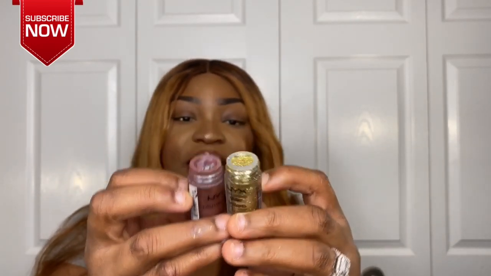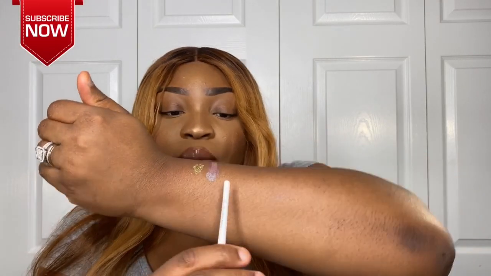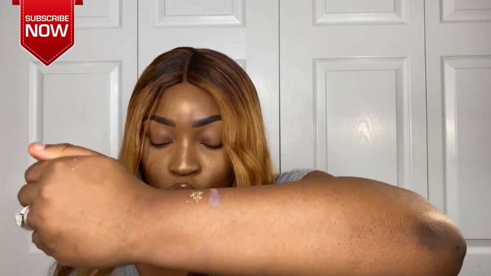Right, so you can see that the pigment is finely milled. It's almost like powder, but it's not. And then you have the glitter. I'm going to swatch them at the back of my hand. So we have the glitter, which looks like this, and then we have the pigment, which looks like that, right? So as you can see, obviously there are two different ones depending on the look that you're going for.